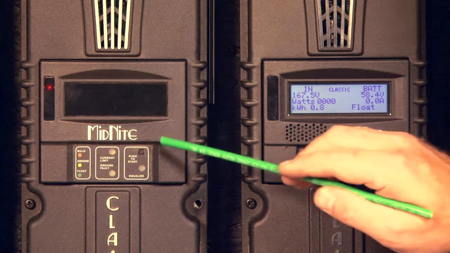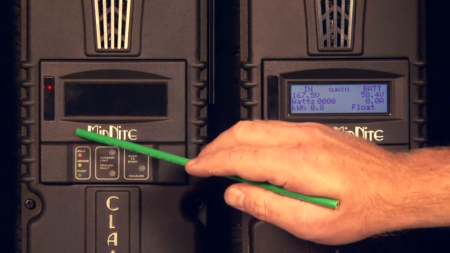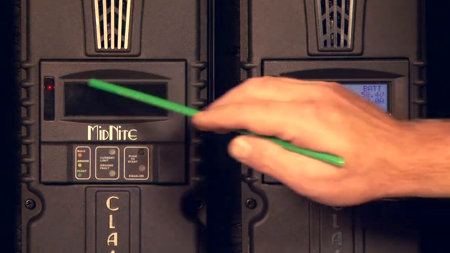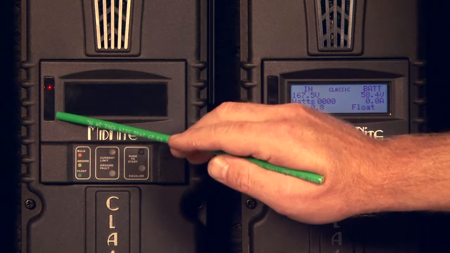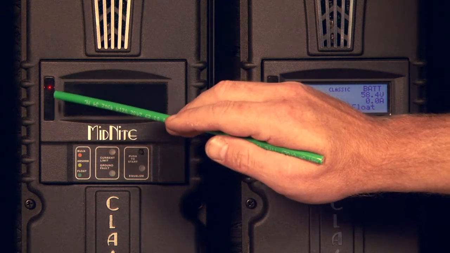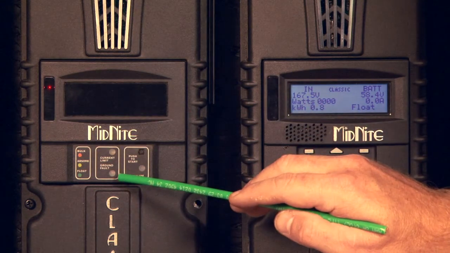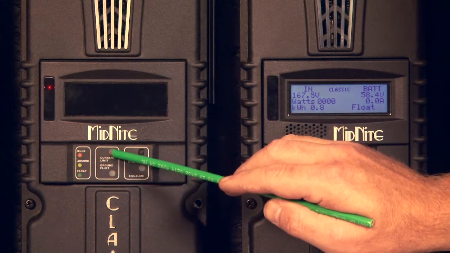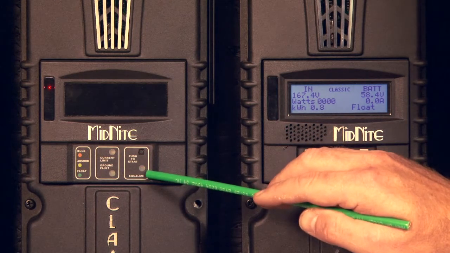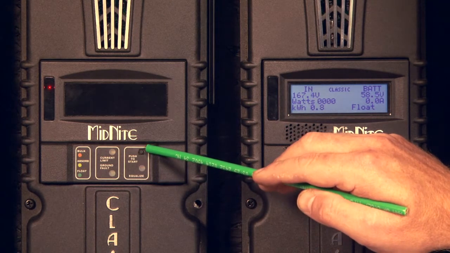Now we move over to the MNLP, and there is no speaker and there is no display. You'll notice we have LED indication of charge stage. Bulk and absorb will be yellow, float will be green. Looking down here, we also have a ground fault light and a current limit light, as well as an equalize light and a manual equalization button.